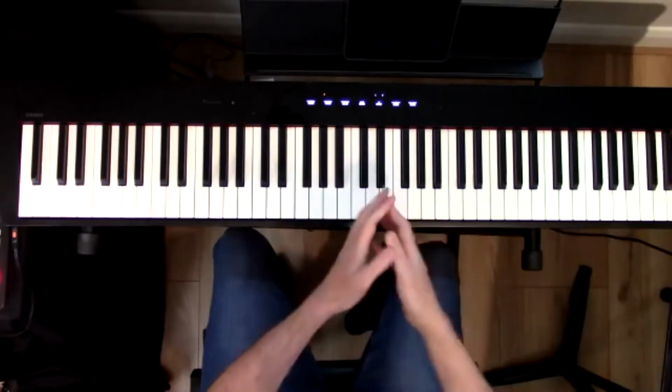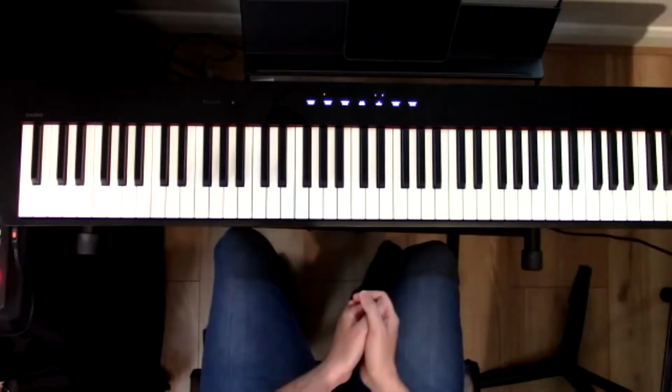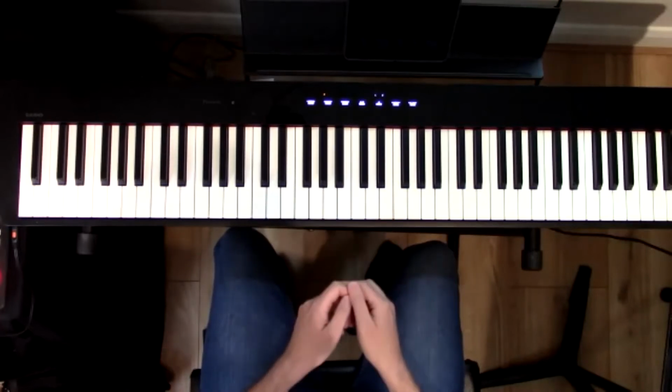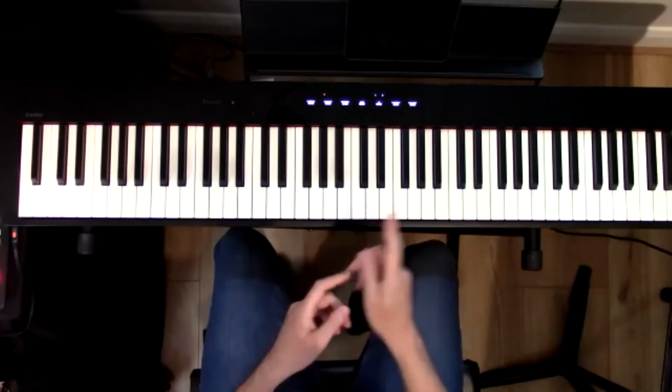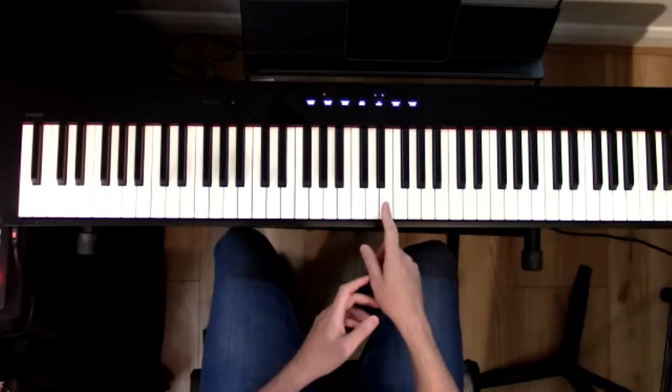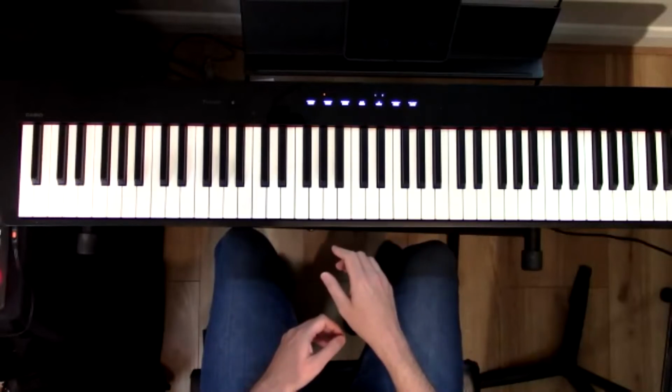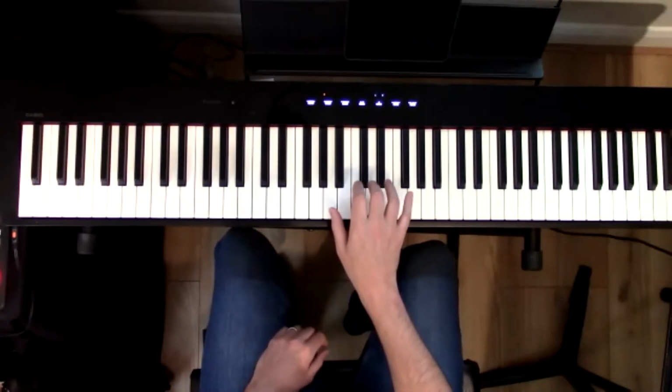Once a student has got that securely and is playing it fluently, we could say, okay, remember those notes. Let's try them from A. So we're going to take C, D, E, G, A, but let's change the order. Let's start from A, and we get this.